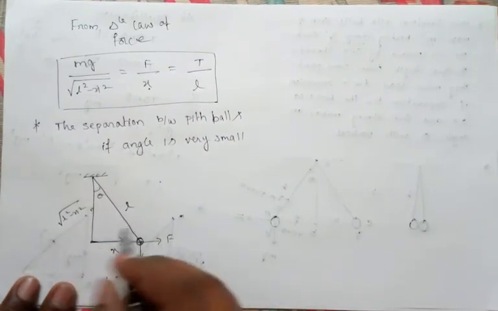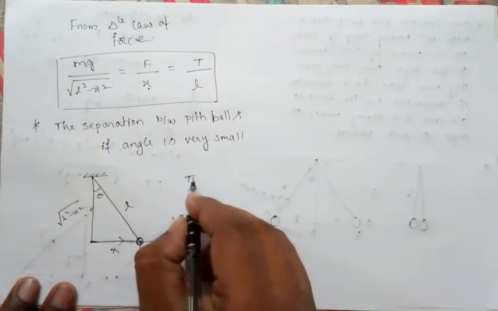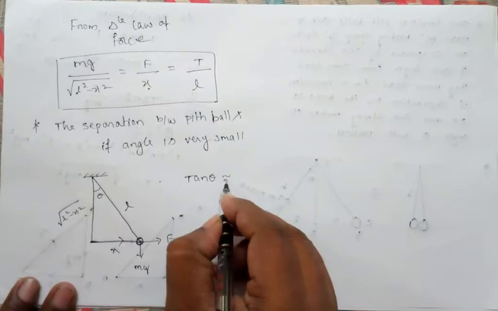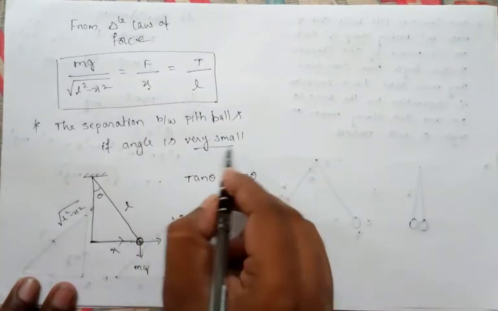This is mg. Then tan theta is nearly sin theta. Why? Because the angle is very small, as we mentioned.